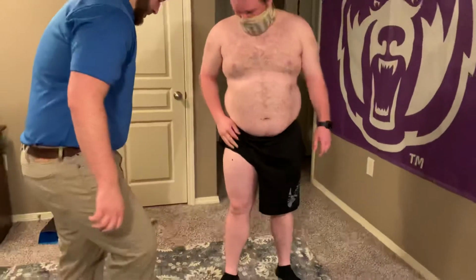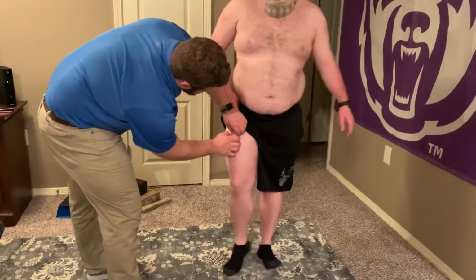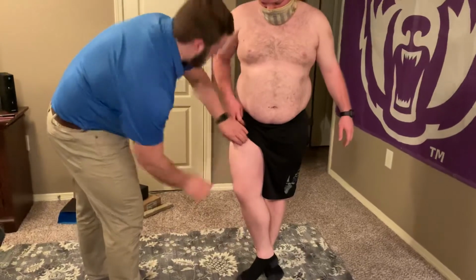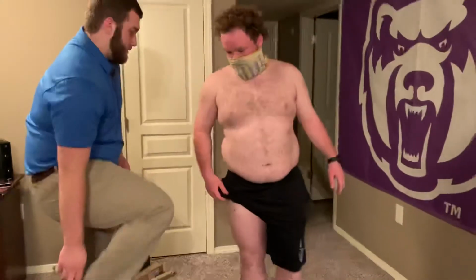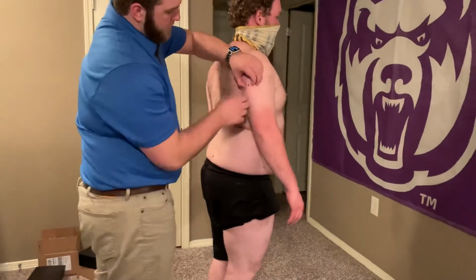For your mid-axillary, we're going to be doing another diagonal fold. Got that one. All right, and then for your thigh, if I could have you just rest your leg up like this, just to take the weight off of that muscle. There you go. And this one's going to be a vertical fold as well. There we go. All right, now that we got all 7 of those measured, we're going to go ahead and go from the beginning and do this again, just to make sure that our readings are accurate.